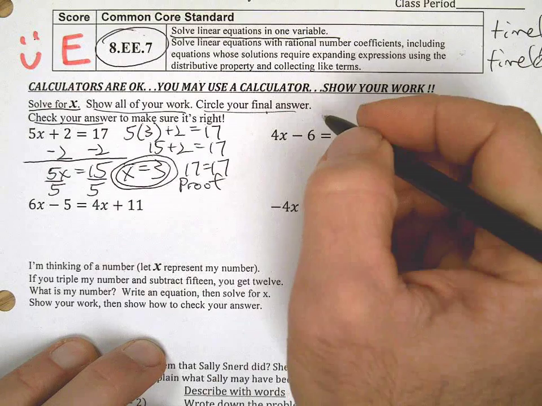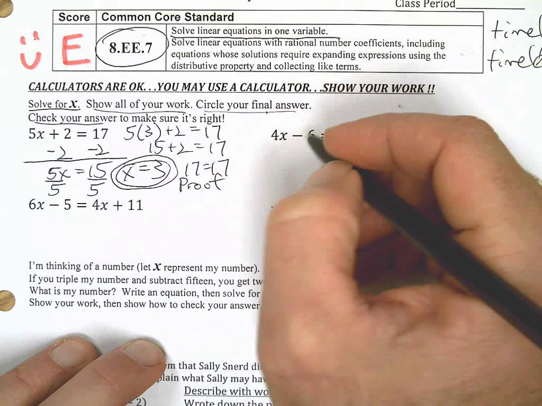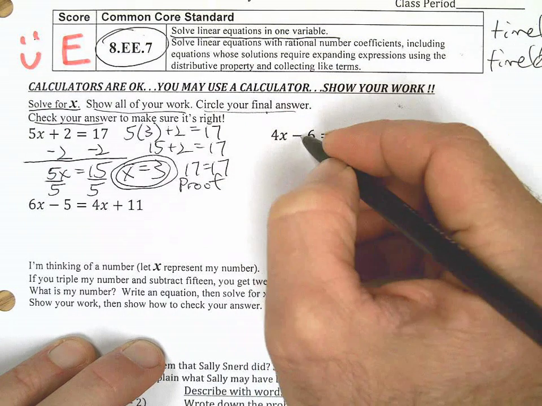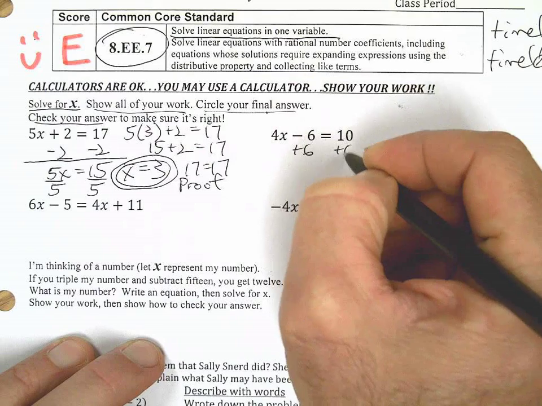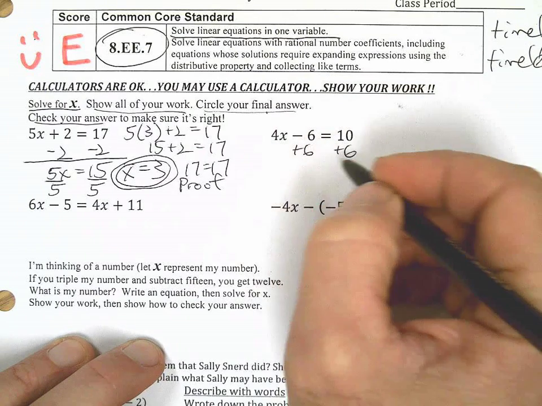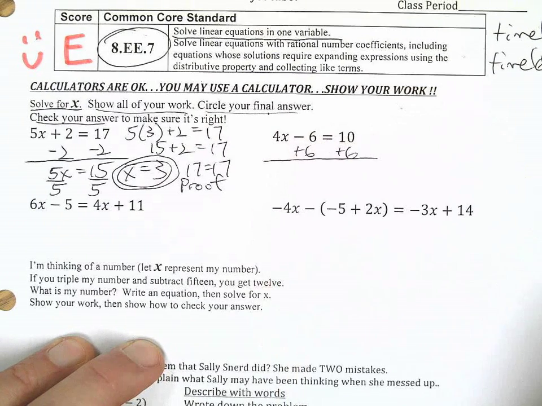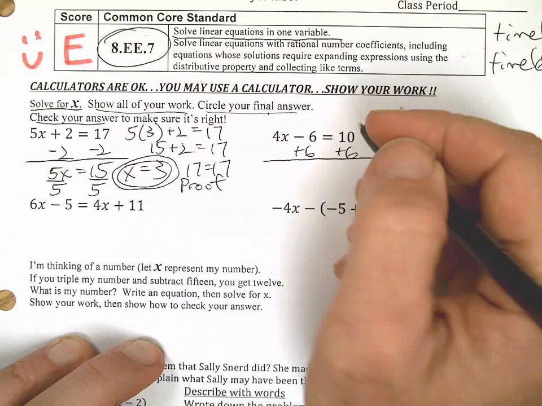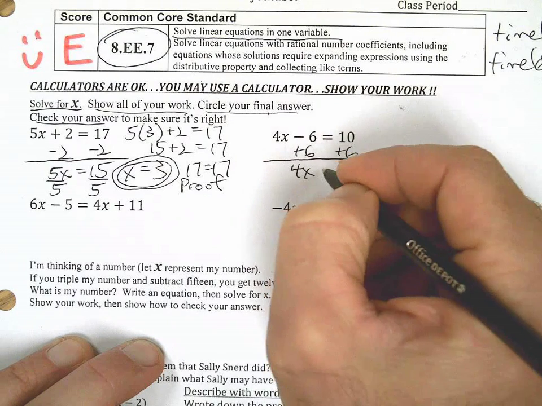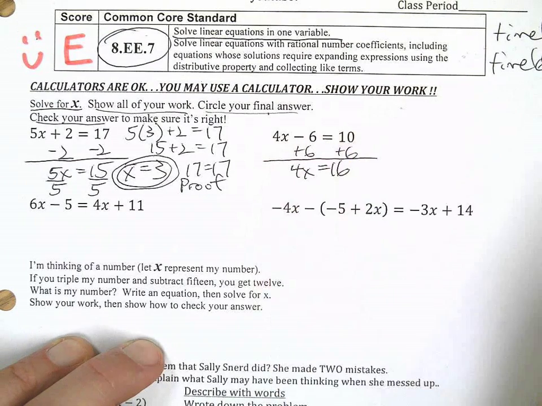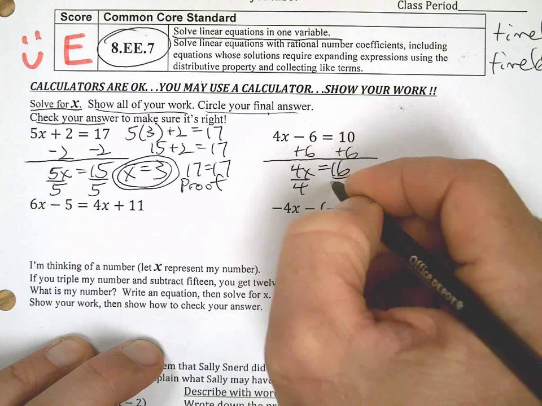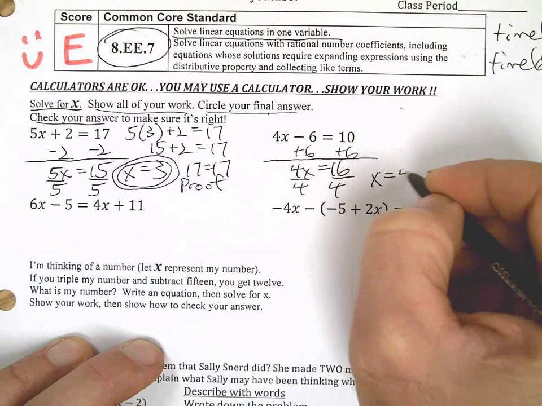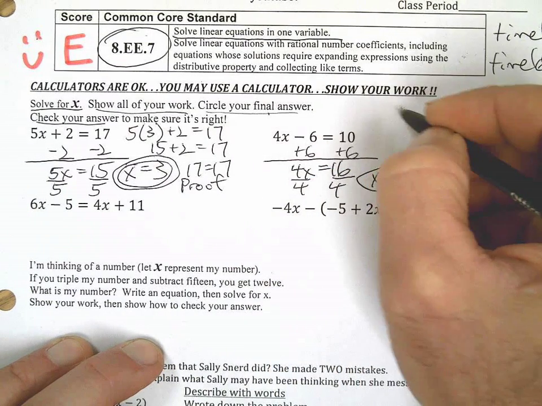Much better. Same process. Second problem, I want to make a 0. I'm going to add 6. Do it to both sides. Always do it to both sides. It's called keeping the equation balanced, and it keeps it an equation instead of an inequality. Then divide both sides by 4. x equals 4, we think. Let's check it.